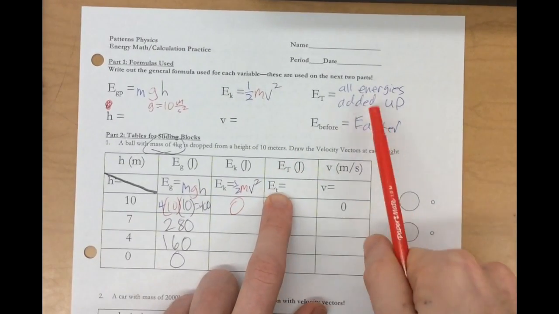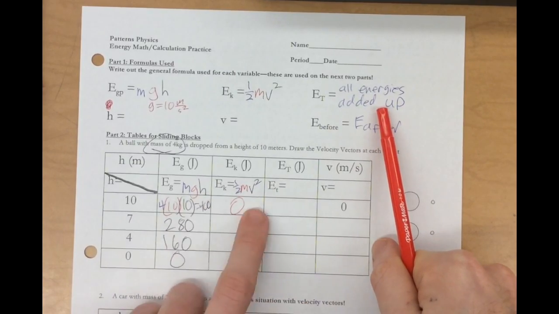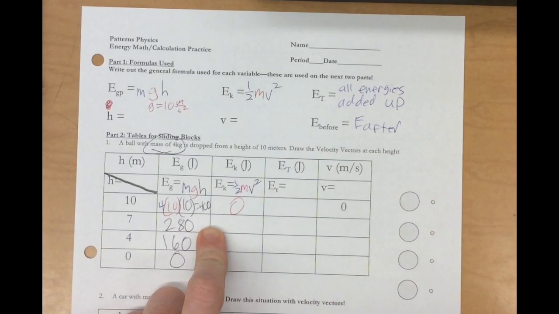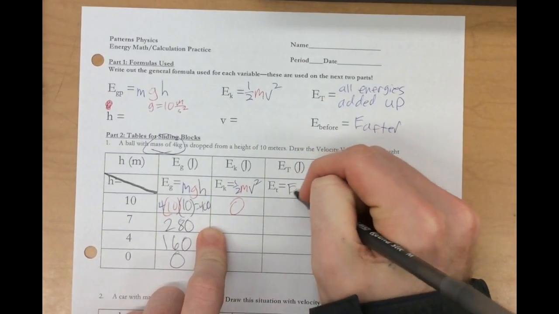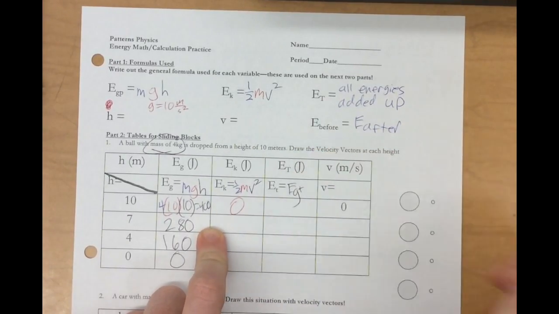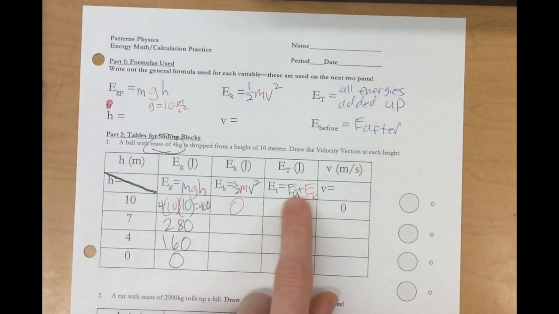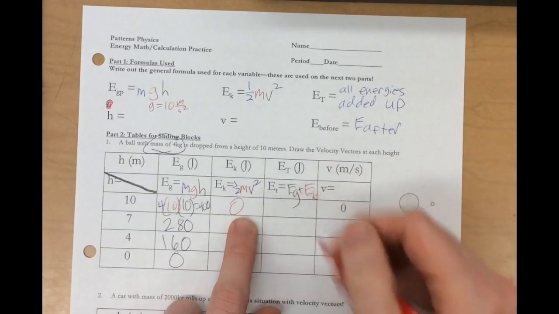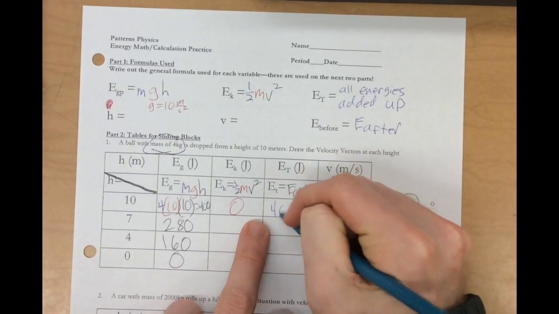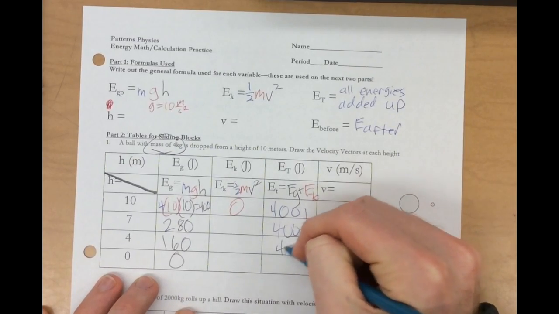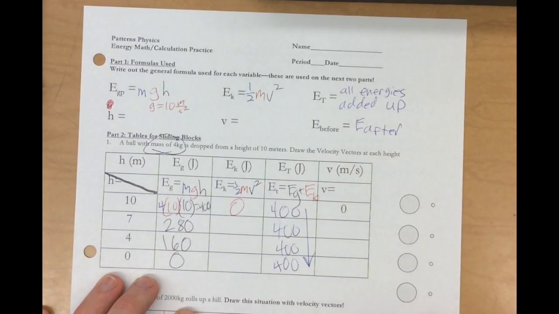E total, all the energies added up. What are all the energies in this situation? Well, there's EG and EK. In this case, that's all of them. So the energies added up is the E total. So 400 plus 0 is 400. And that total amount is conserved. So the 400 goes all the way down.